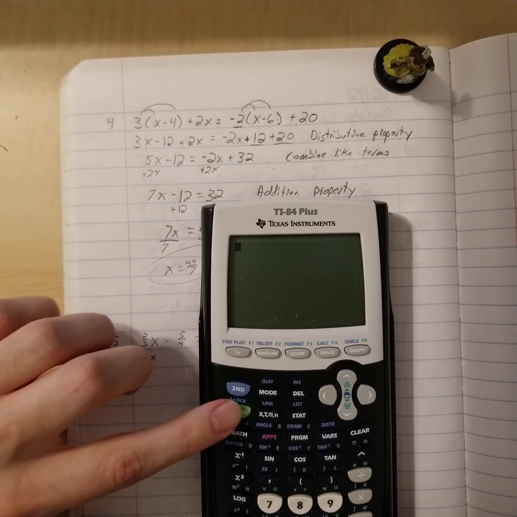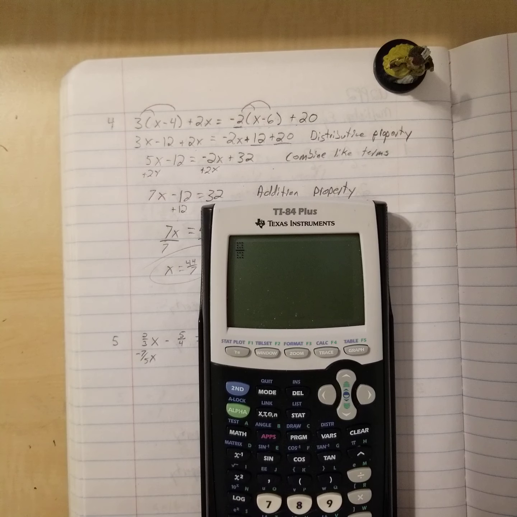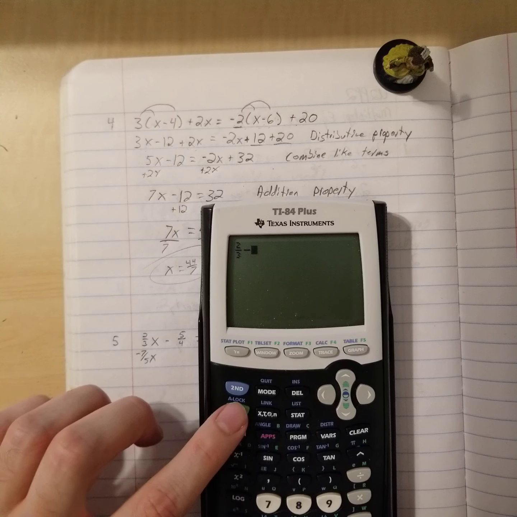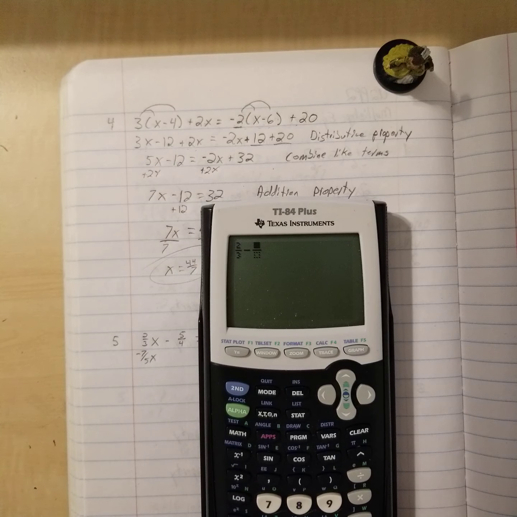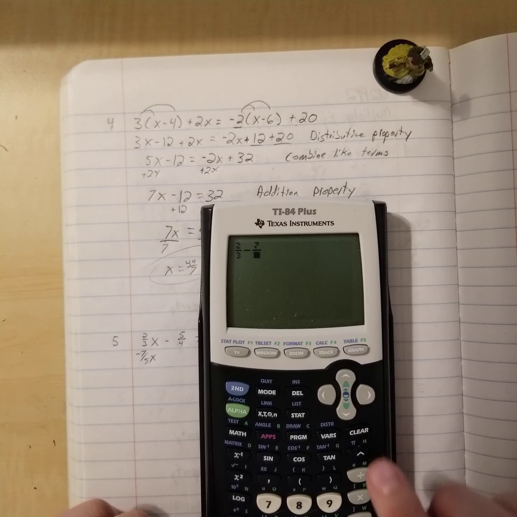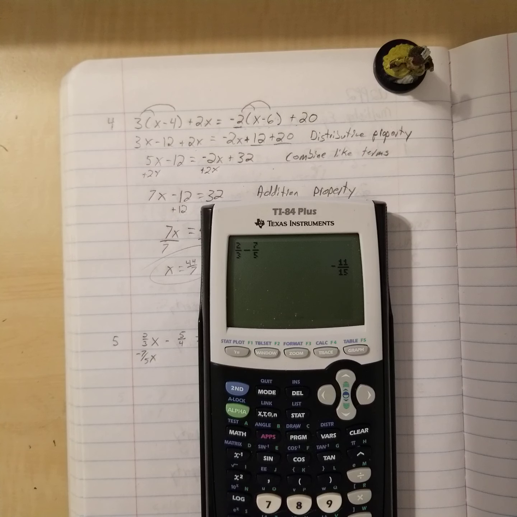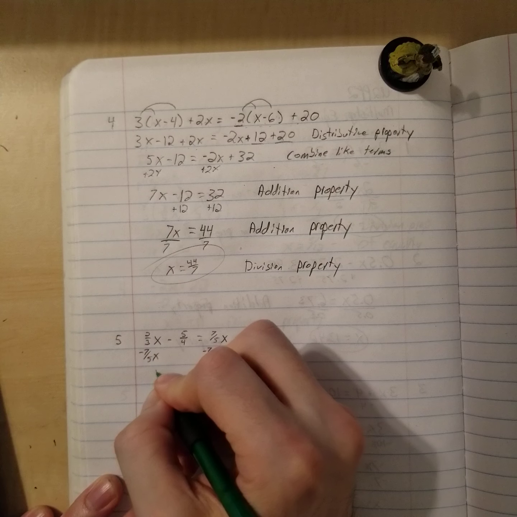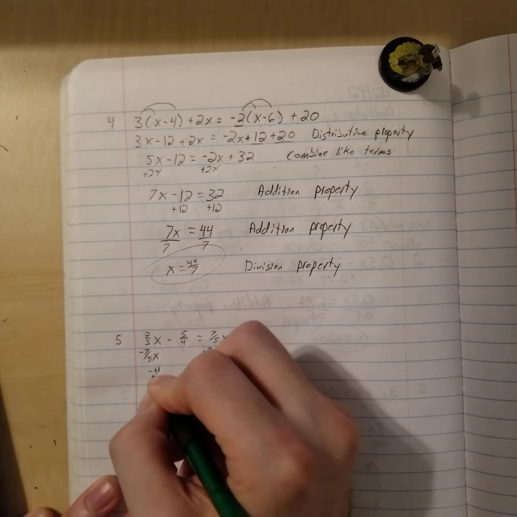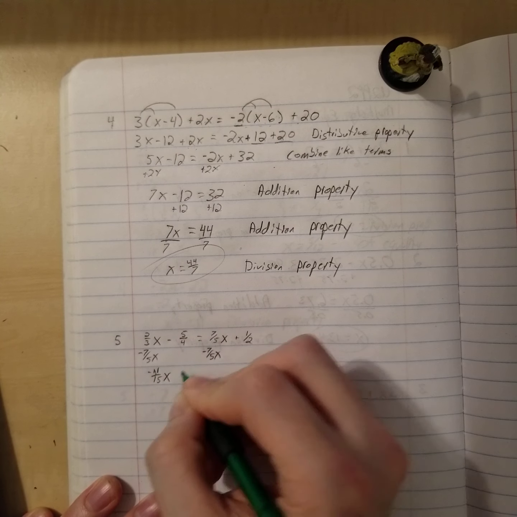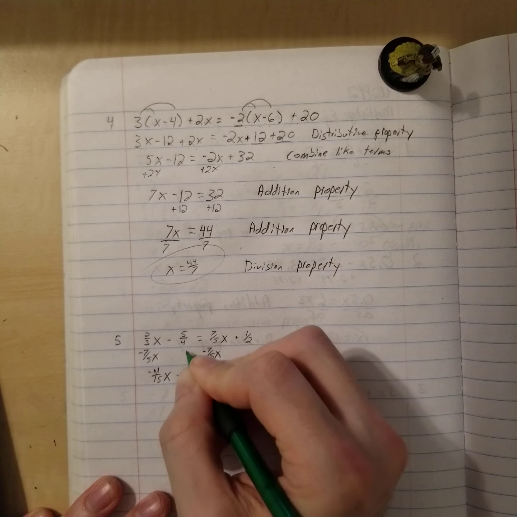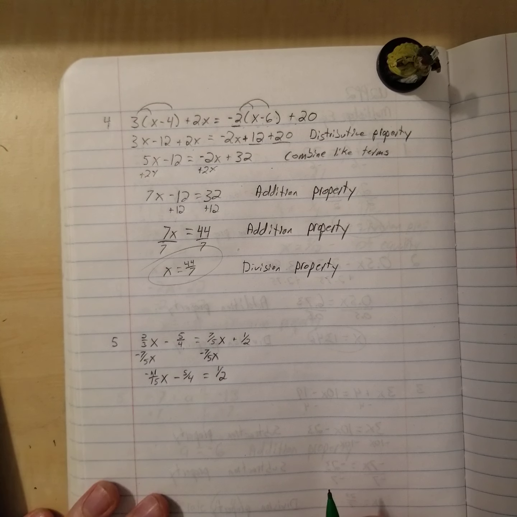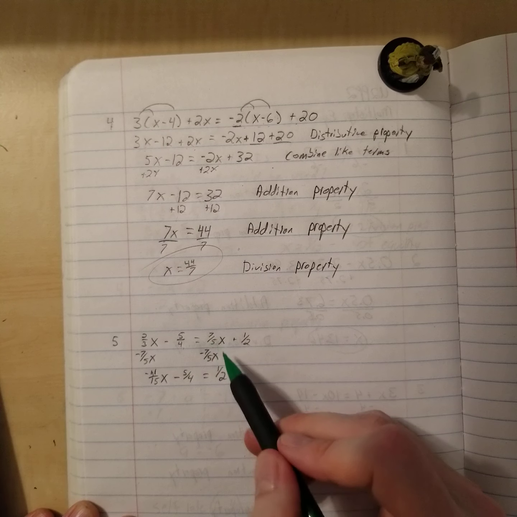I'm going to put in a fraction, alpha f1, enter. 2/3 minus another fraction, alpha f1, enter. 7/5. And we get negative 11/15. So it is what it is. Negative 11/15 x minus 5 over 4, that comes down, equal to 1/2. Okay, so I've removed all of my x terms from the right.